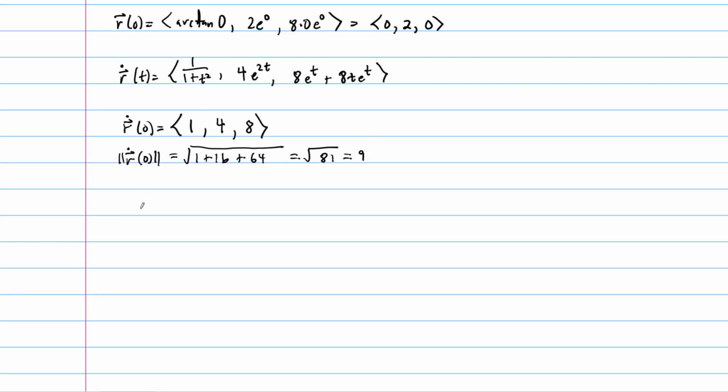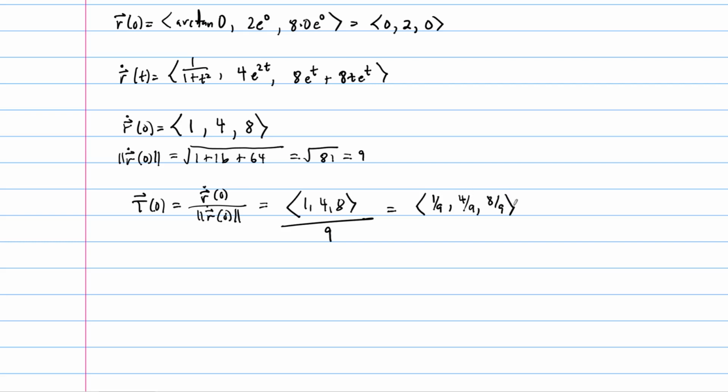And now we're ready to make our unit tangent vector. This is going to be r dot of 0 over the length of r dot of 0. So it's the vector 1, 4, 8 divided by 9. Remember how you divide a vector by a number? It's got to be component by component. So the unit tangent vector at this point is the vector 1/9, 4/9, and 8/9 in the third component. This is in the same direction as the velocity, but its length is 1. All right, so that's the unit tangent vector.